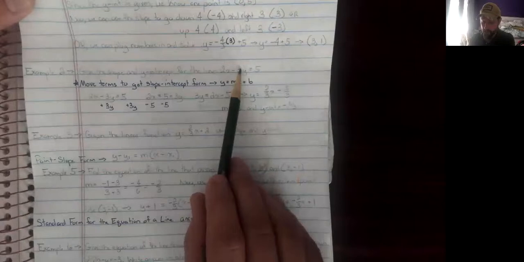Here, give the slope and y-intercept of this line. You just have to move things around. So my note, move terms to get slope-intercept form. Y equals mx plus b. You need a positive y. I like to move to get the positive variable first. You can move your y over here and get a 3y equals, and then subtract your 5. And then you just divide by whatever's with your y to get a single y.